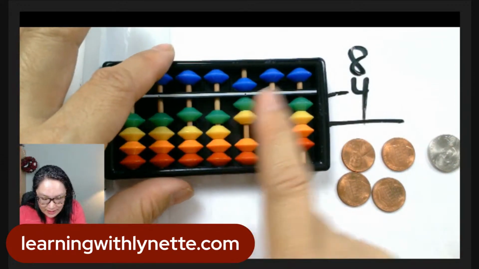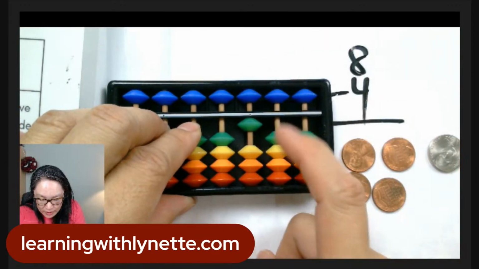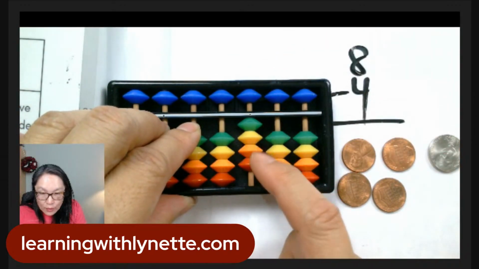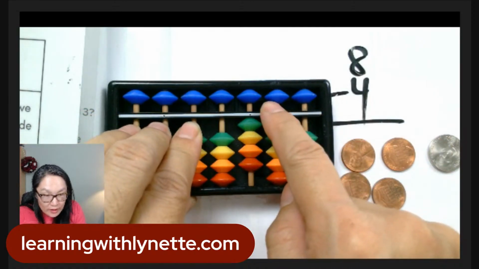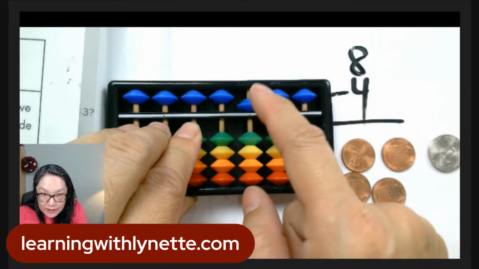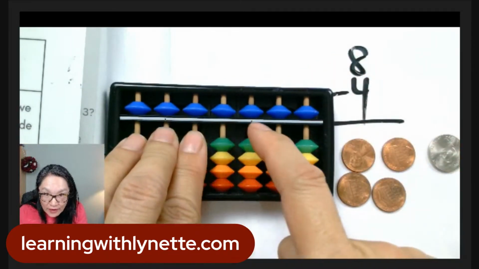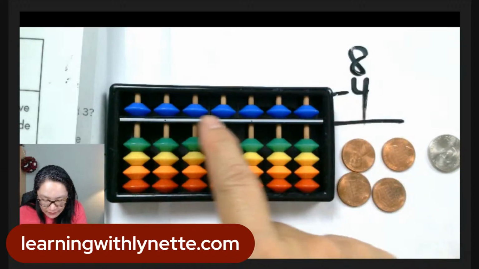So this right here is 7. How do I know? Because I have 1, 2, 3, 4. When we add 4 to this horizontal bar, now it's being counted. Because it's being counted, we have 5. This is a value of 5. The top will always be 5. All of this is 5.